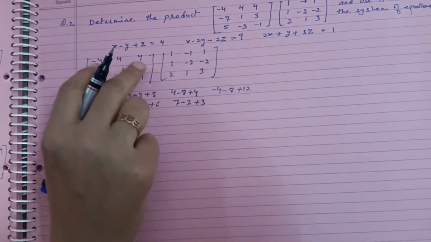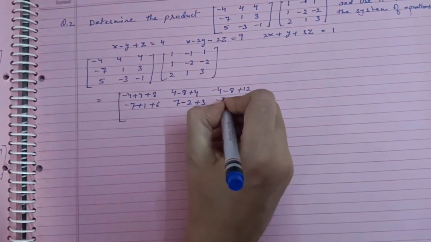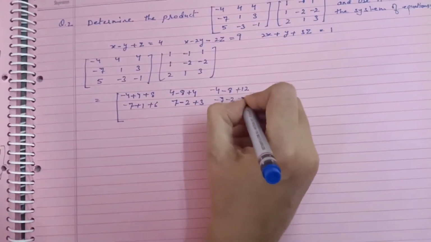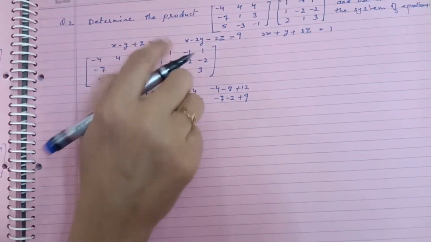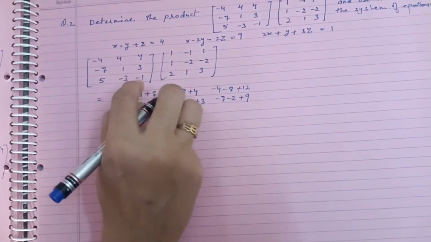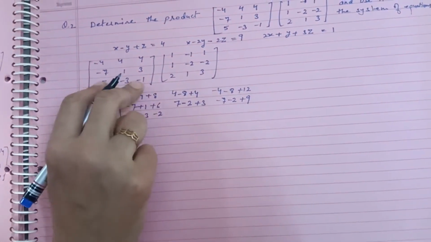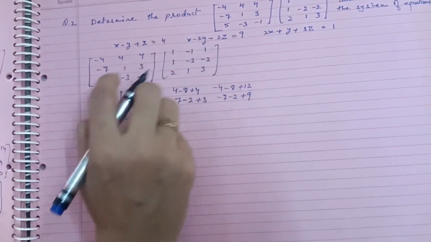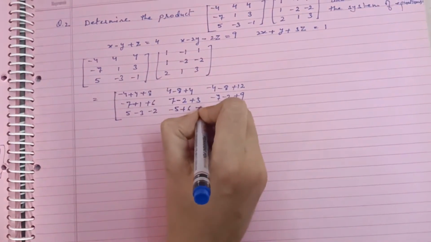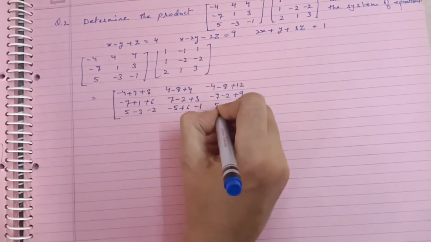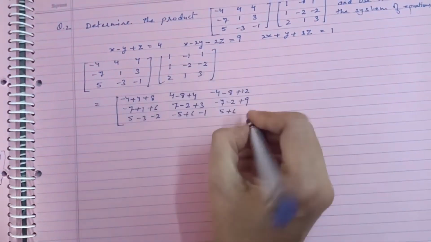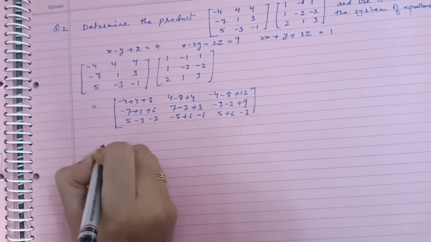Okay, second line. This again here: minus 7 into 1, minus 7; 1 into minus 2, minus 2; and 3 into 3, 9. Now this with column 5: minus 3 into 1, minus 3, and minus 2, correct. Then I am going to multiply row 3 with the second one: 5 minus 5, plus 6, and minus 1. Then here 5, plus 6, and minus 3. Okay, so I am going to solve it.